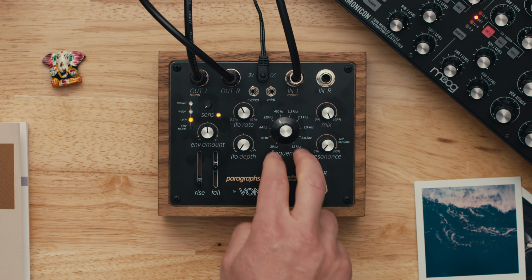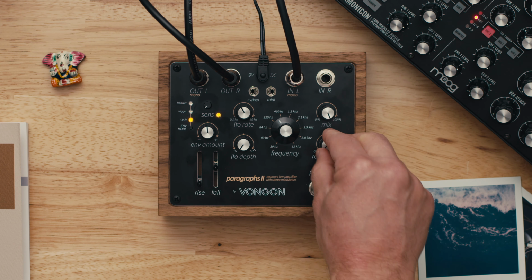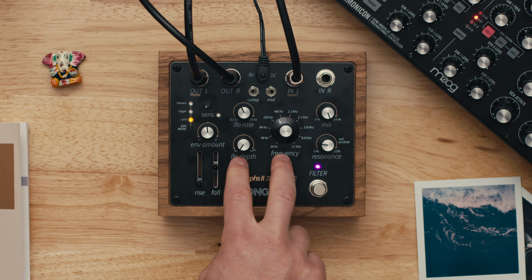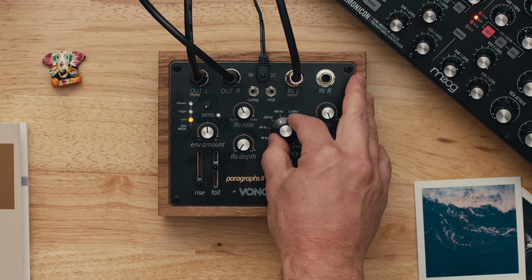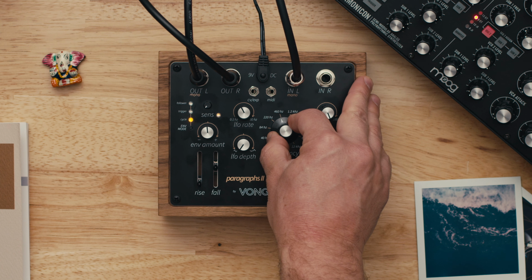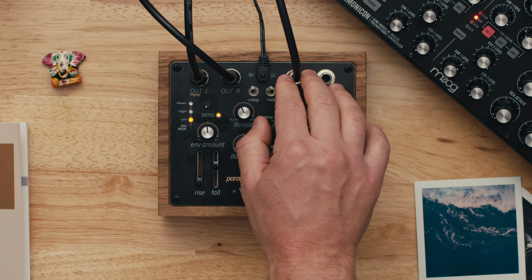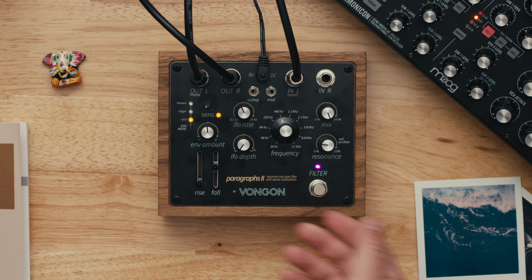And then, of course, we've got the cutoff knob, mix knob, and resonance. Let's start with the LFO, because this is a really cool and fun, unique, instant way to take mono sound sources like this and widen them, or add some additional excitement in stereo imaging to sounds that are already in stereo.